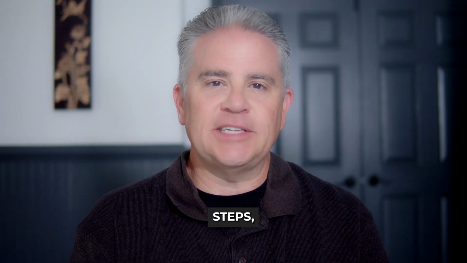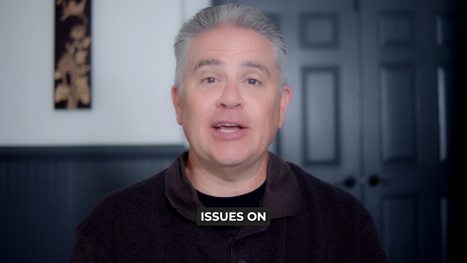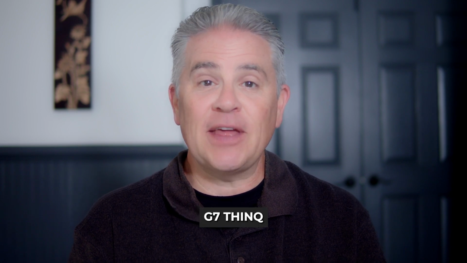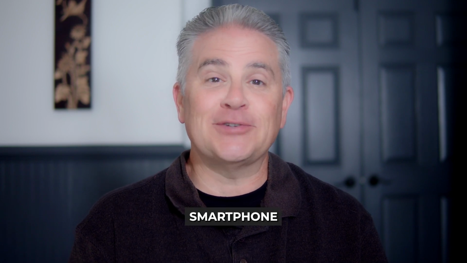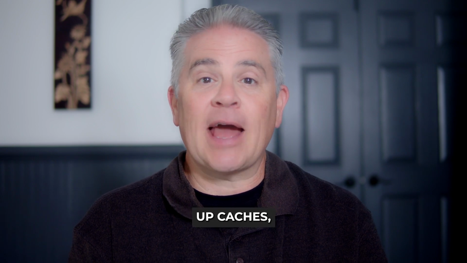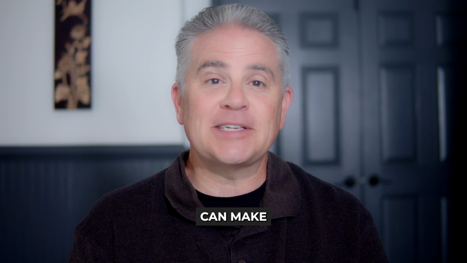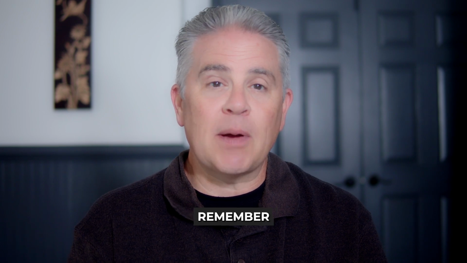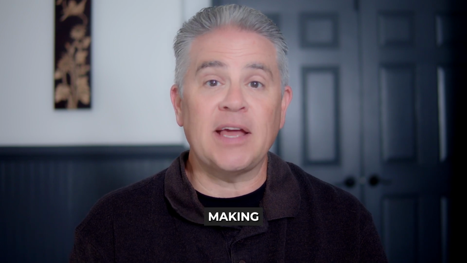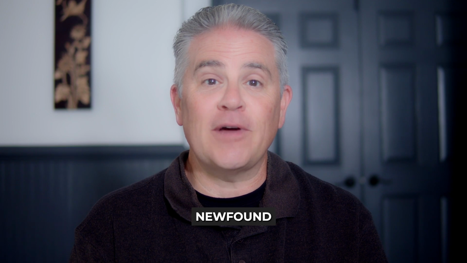By following these steps, you can effectively tackle the lag issues on your LG G7 ThinQ and enjoy a smoother, faster smartphone experience. Whether you're clearing up caches, updating software, or simplifying your home screen, these methods can make a noticeable difference. Always remember to back up important data before making major changes and enjoy the newfound speed of your device.